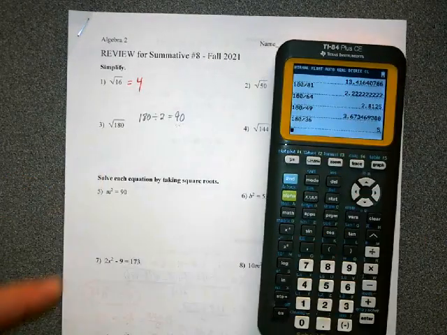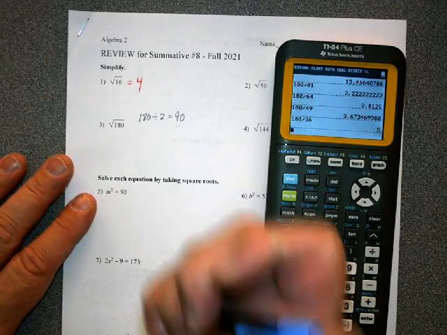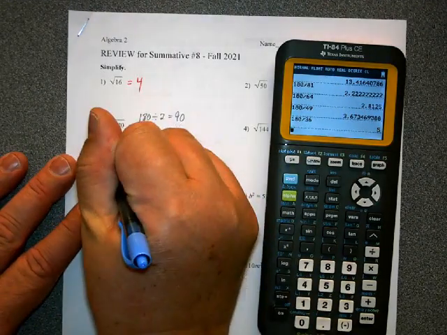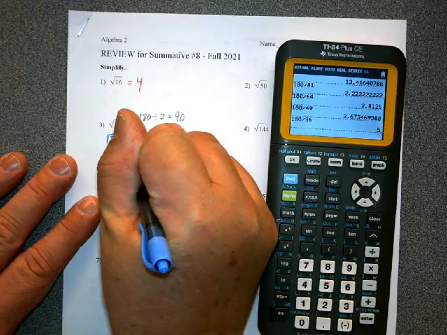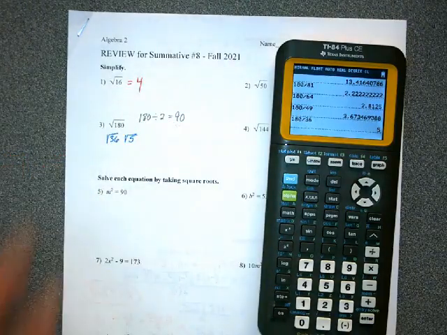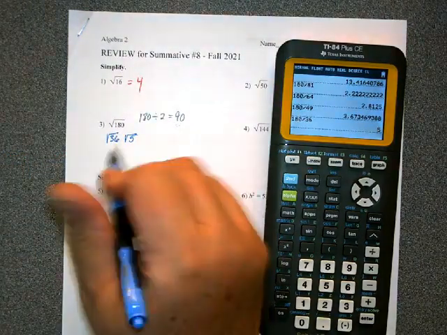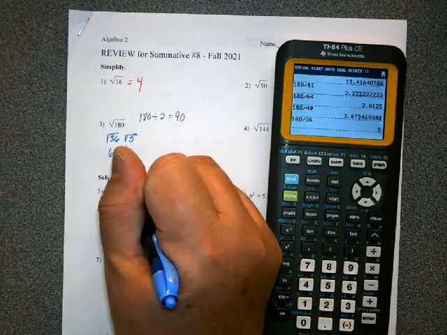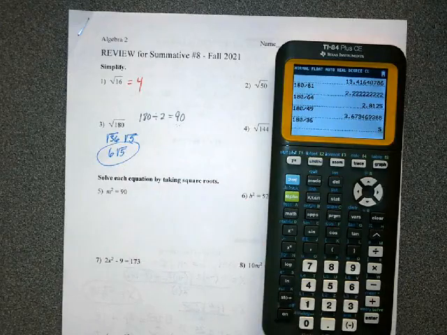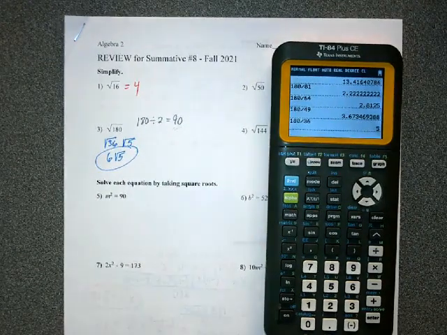So that's great. I'm going to change this to the square root of 36 times the square root of 5. And we know the square root of 36 is 6, so 6 square root of 5.